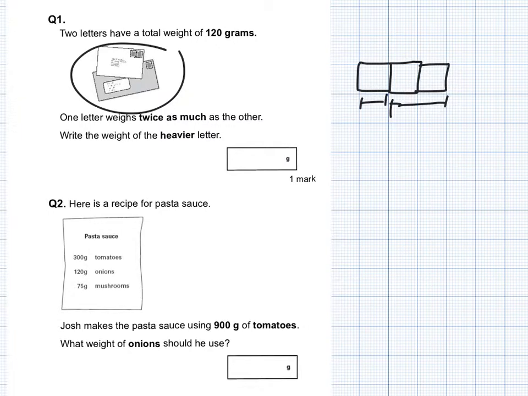I know that they have a total weight of 120 grams. So then I should be able to now divide 120 grams by 3. That works out what goes in here. And then I can work out what this heavier letter weighs. It's two of those boxes. What looked quite complicated should be fairly simple now.